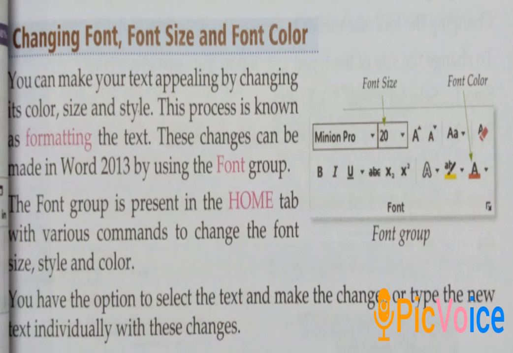We have the option to select the text and make the changes, or we can type the new text individually with these changes.